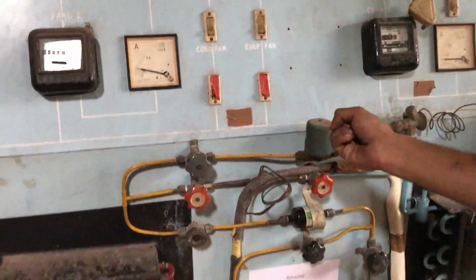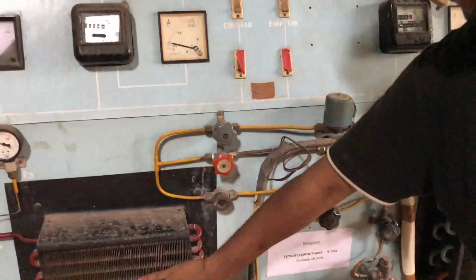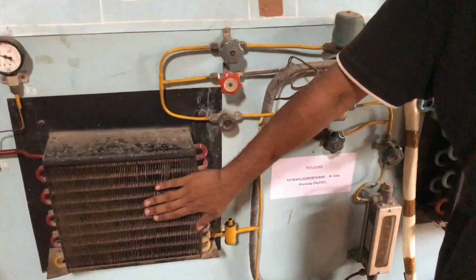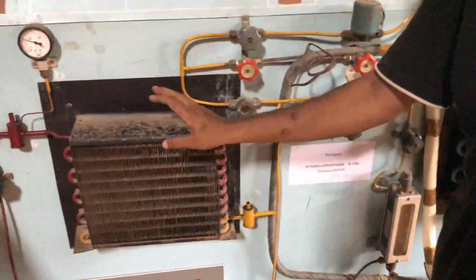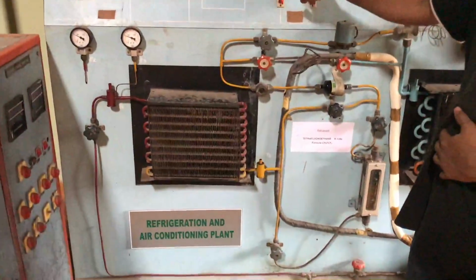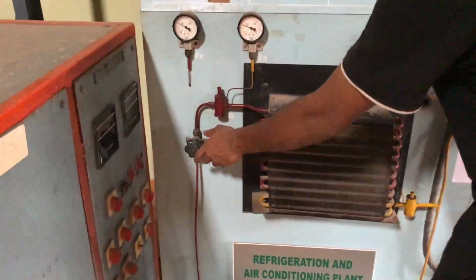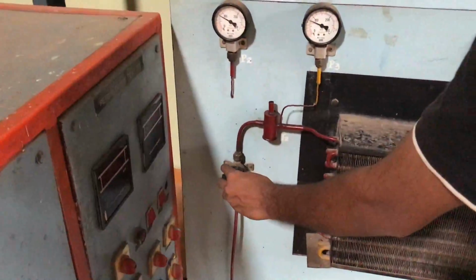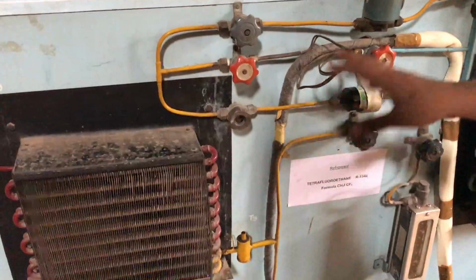Then these two fans represent the condenser fan and the evaporator fan. The fan sucks the air, and the air passes through this condenser, and this air will be taking heat from the working fluid. So those two fans must be on. Then after that, this is the main valve.